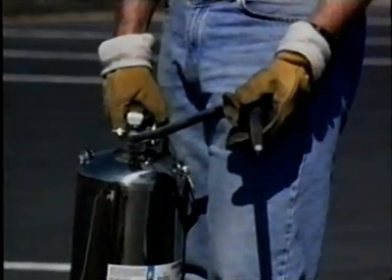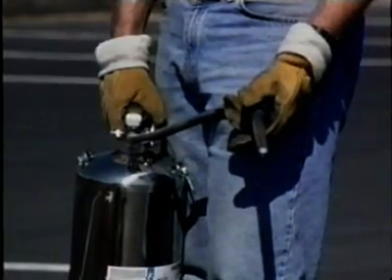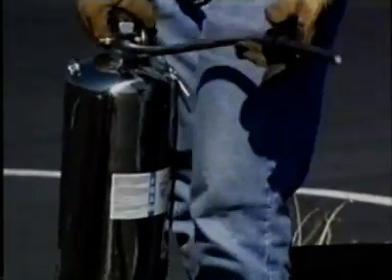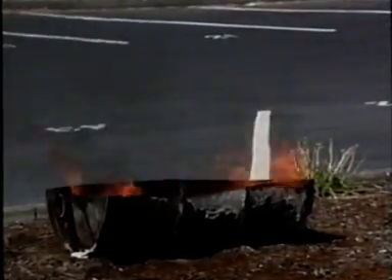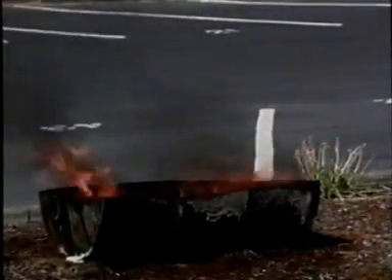They also have a special nozzle that mixes air with the solution, making the discharge a foam instead of a liquid. These extinguishers are especially valuable for putting out liquid fuel fires.